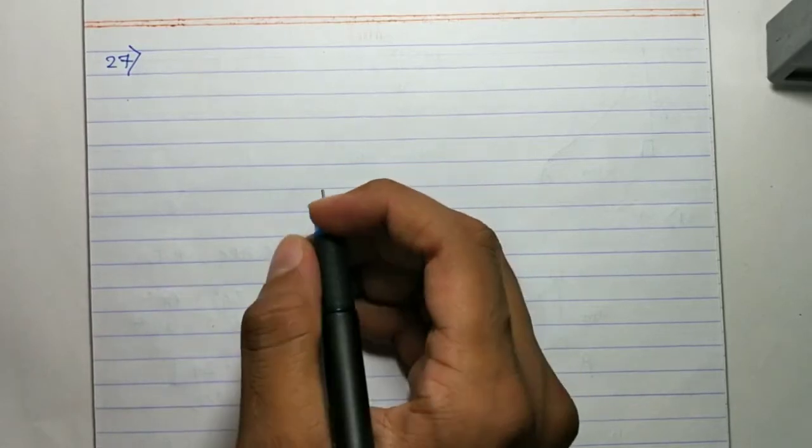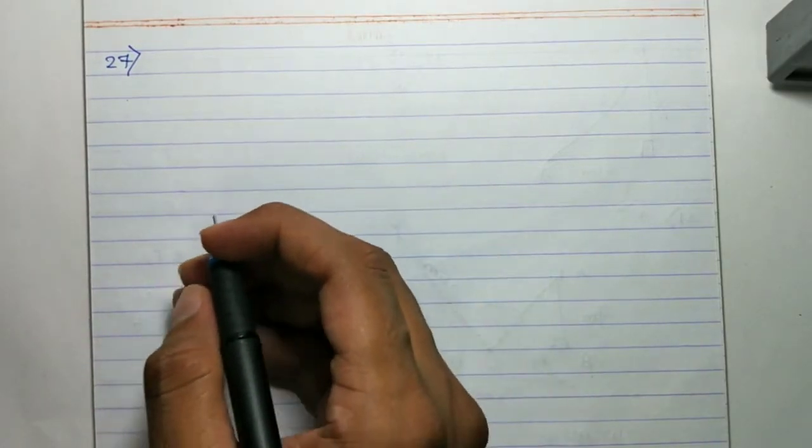The diagram of question number 27 is given on the next page if you see carefully. So there is a rectangle ABCD.